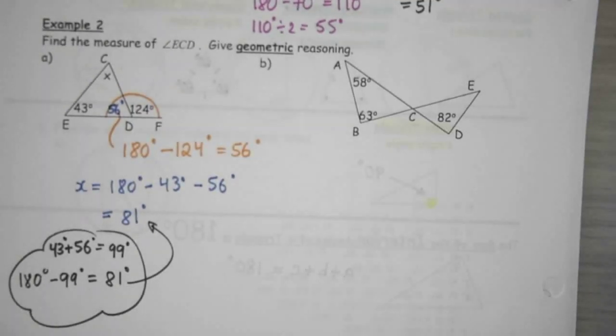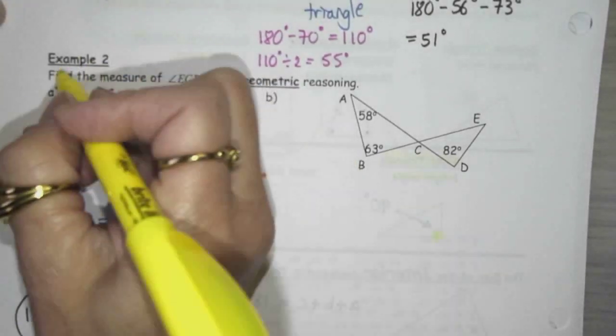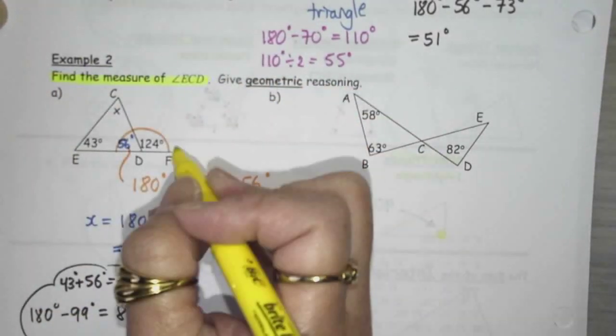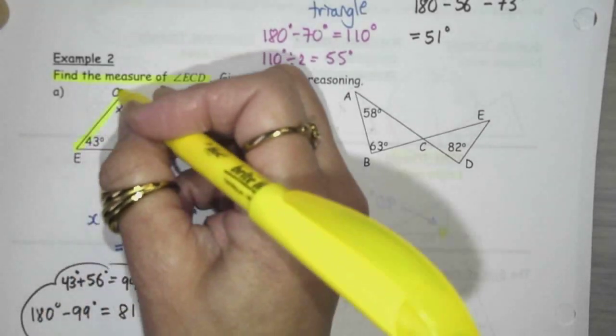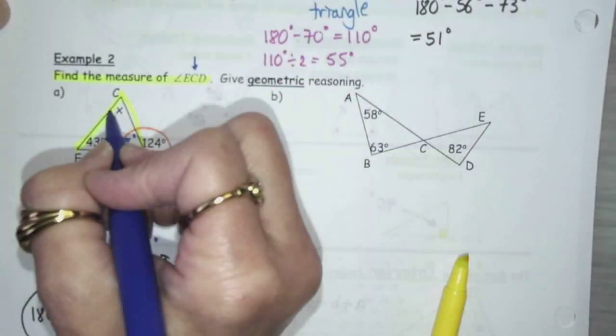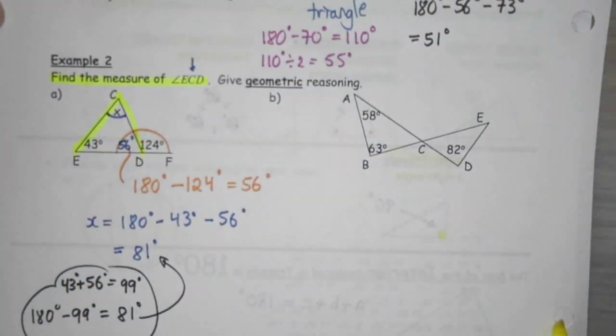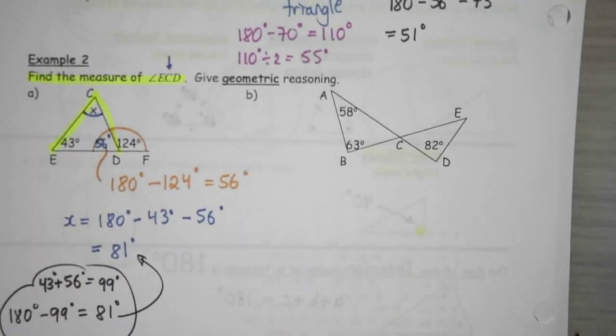Okay, for the next example, we're supposed to find the measure. Oh, I didn't even read the question. This is so bad. Find the measure of ECD. E to C to D. And then the middle letter is the angle you're looking for, which was this. Oh, phew, I answered it anyway by finding x. Okay. The next one I need to find ECD.